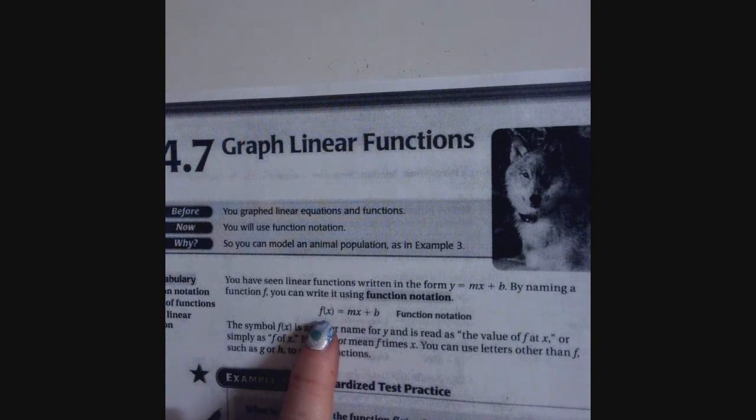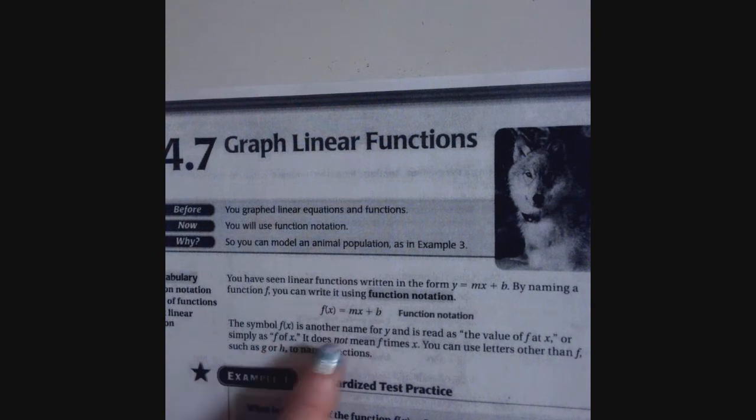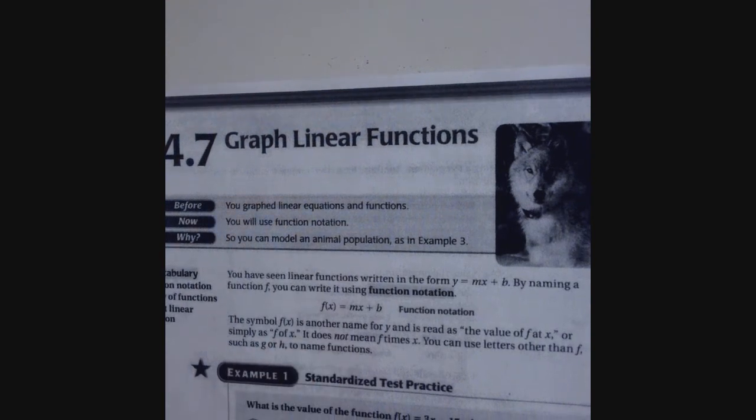One of them is just written as y, and then f of x is understood to be function notation. So they're interchangeable, and you have to understand they mean the same thing. Okay, the symbol f of x is another name for y. So this is really important that you remember that and you understand that. And it is read as the value of f at x, or simply as f of x. It does not mean f times x, so we're not multiplying f times x.